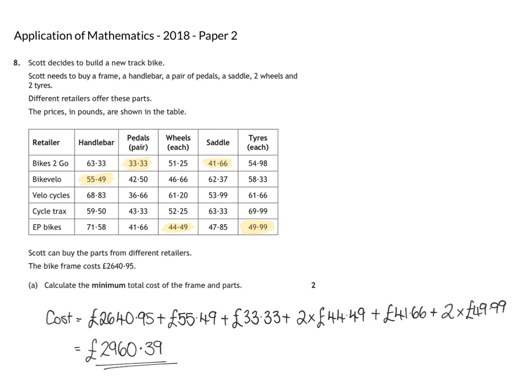So before we go on to part B, we're going to go through where the marks come here. Your first mark is for knowing how to pick the cheapest prices and adding the cost of the frame. So kind of the stuff we've done there and there. So here, this bit, and then knowing that you've got to add all those together, that's your first mark. And then your second mark is for getting the answer.